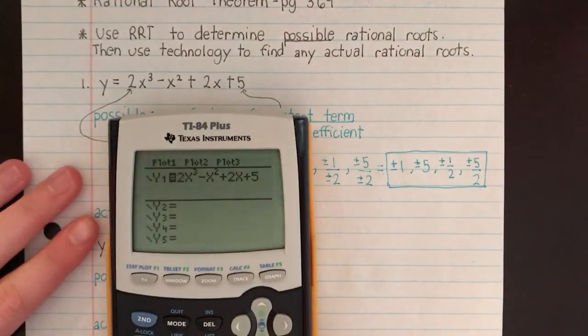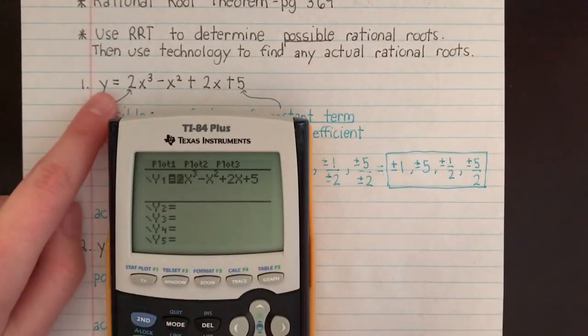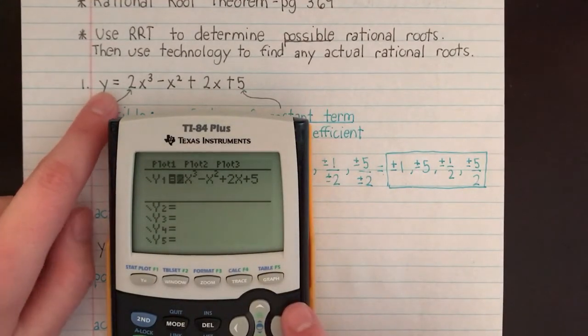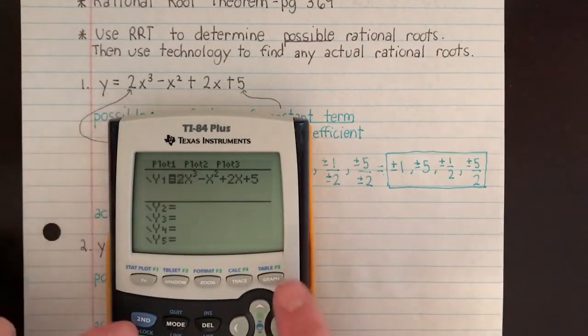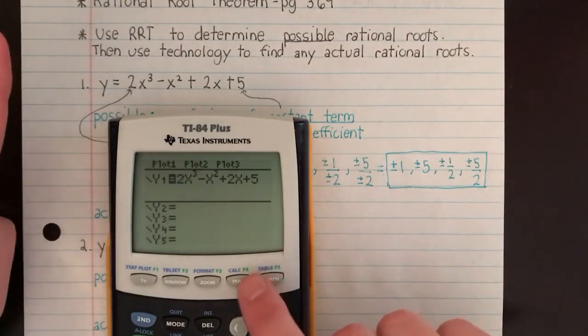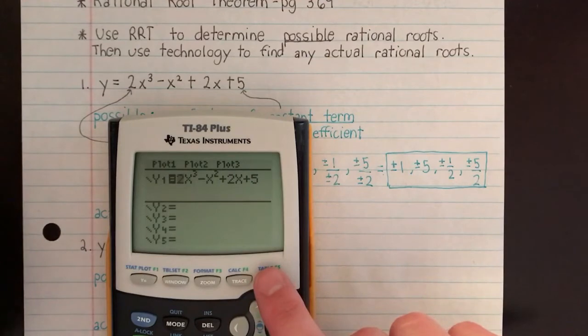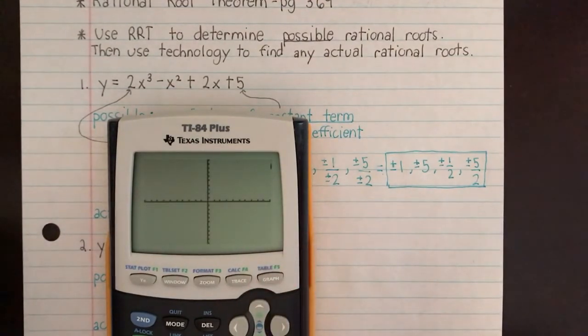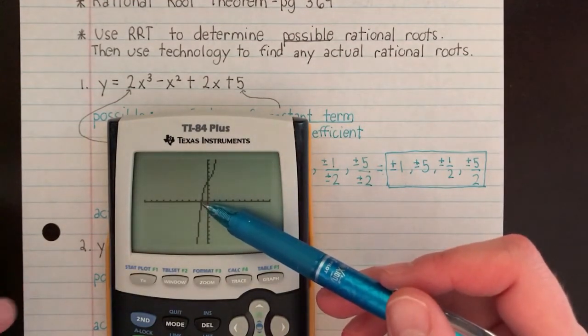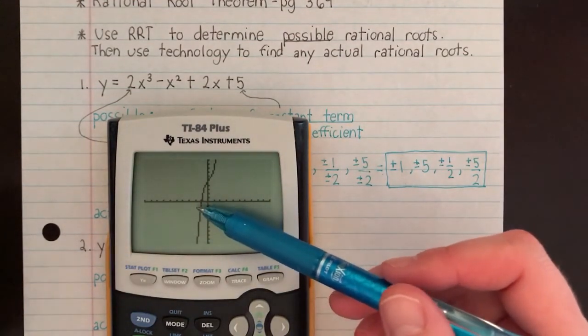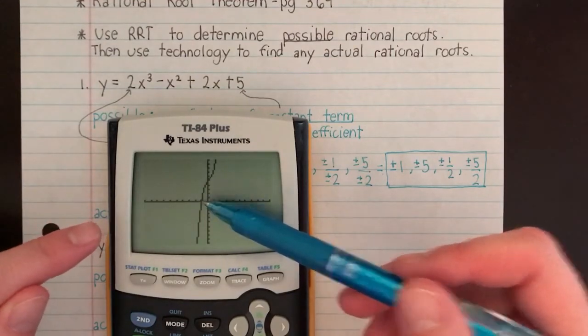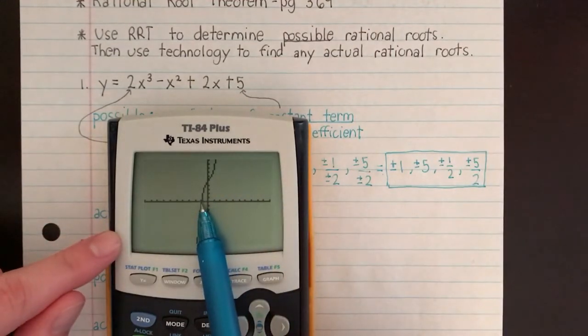And how you do that is you plug in this equation into the y equals, which I've already done. I've cleared the calculator. It's all ready for me to go. And you're going to use two things. You're going to use the graph, but as you know, the graph can be deceiving. And you're going to use the table. So when I look at the graph, sometimes, not always, you can tell at least one or more of the actual rational roots. So it looks to me like -1 is an actual rational root.